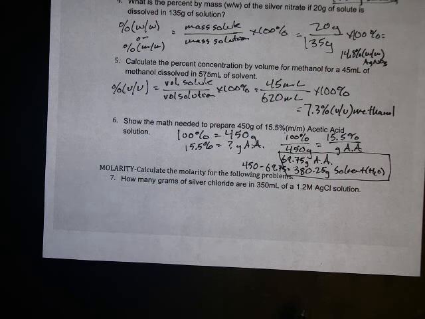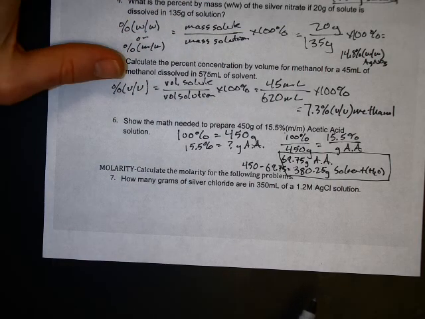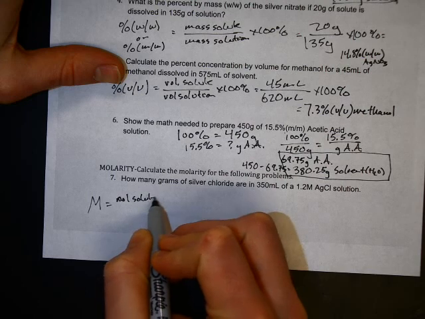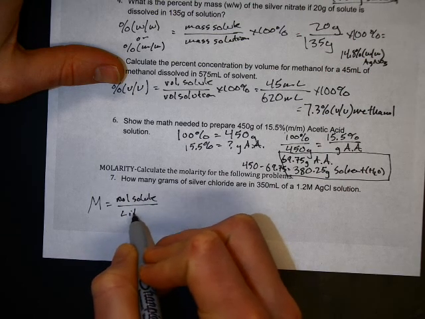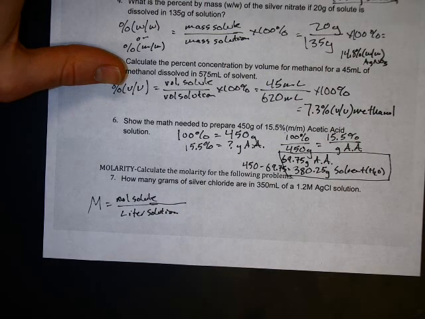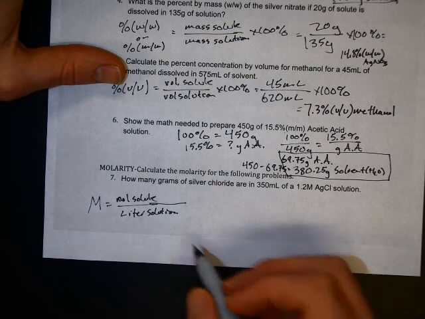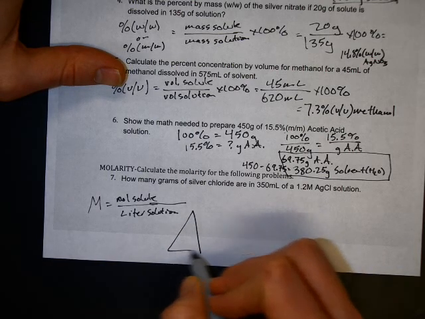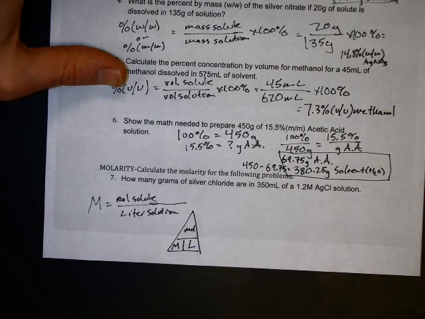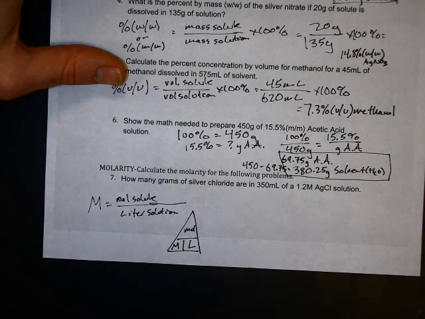Moving on to molarity, that's our last type of concentration problem we'll look at today. And remembering a few things, molarity, capital M, is equal to moles of solute per liter of solution. And that'll have a big impact on our next topic this week. I also have the molar triangle, so molarity, moles, and liters, that can help me to find what I need to do later. So now let's look at number 7, now that we've covered our background information.